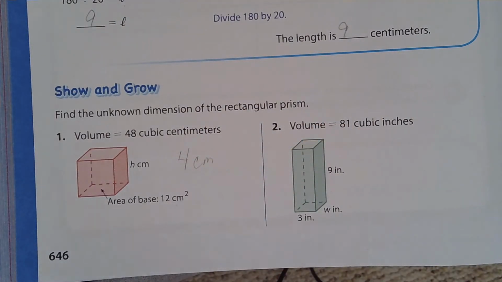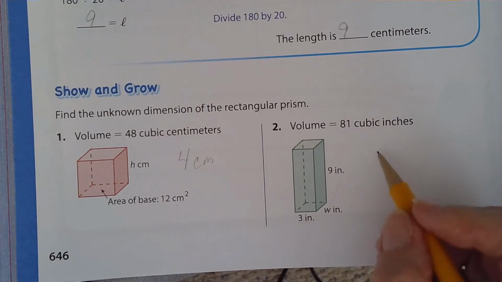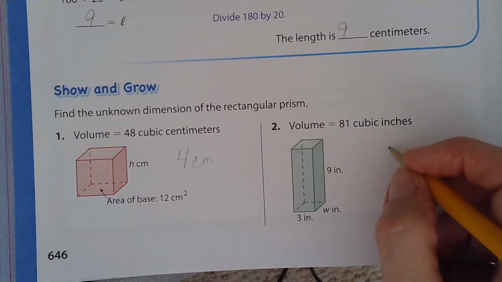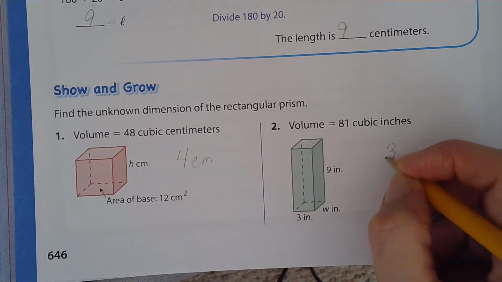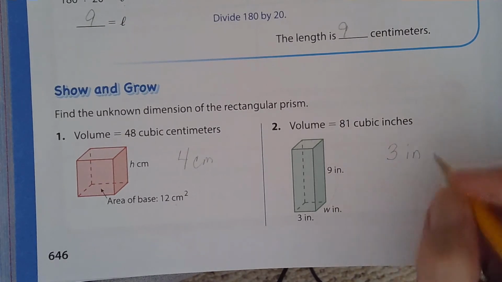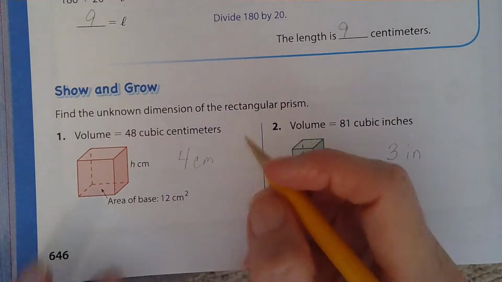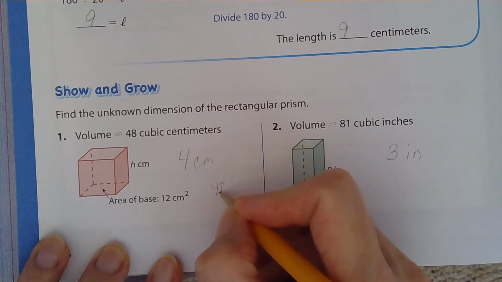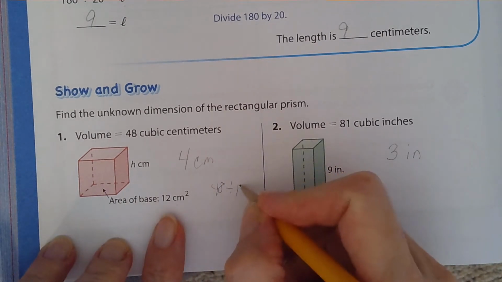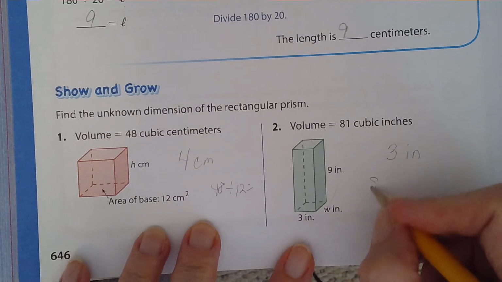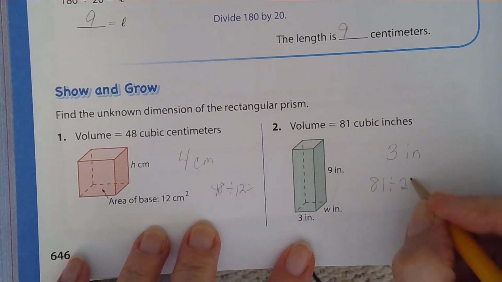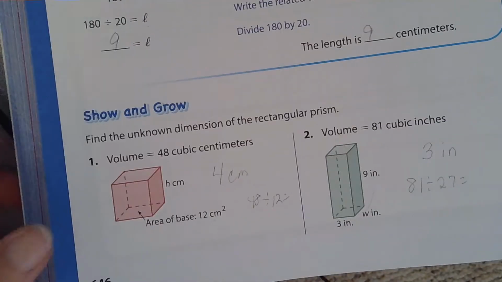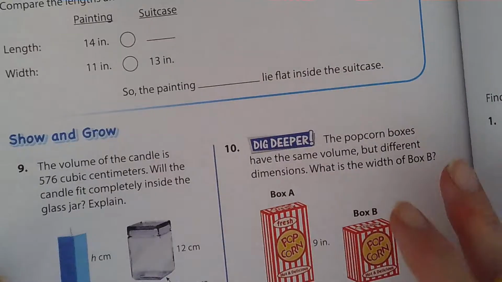And then 81 cubic inches is the whole entire volume. We have 3 as the length, 9 as the height. 9 times 3 is 27. Therefore, 81 divided by 27 is 3. 27 into 81 is 3 inches. And just to show you, 48 divided by 12 gives you that, and this one is 81 divided by 27. That's where you got that from. All right, now let's look at the example on page 648.